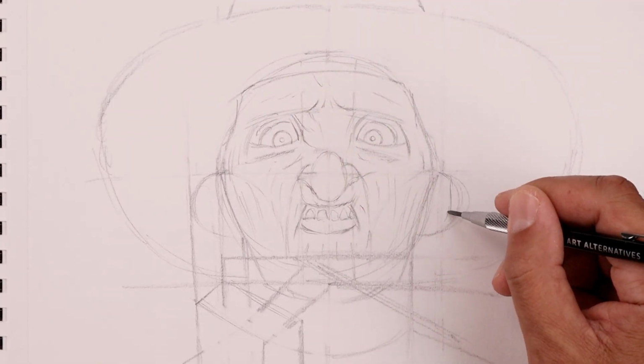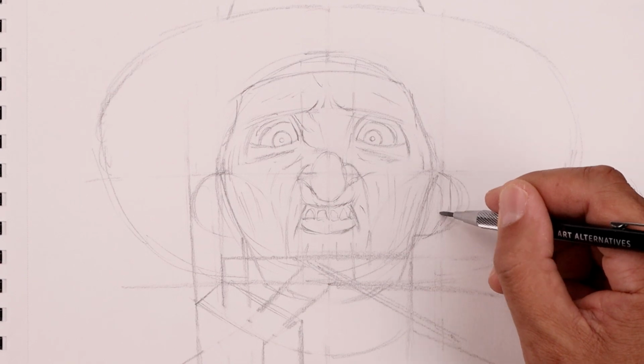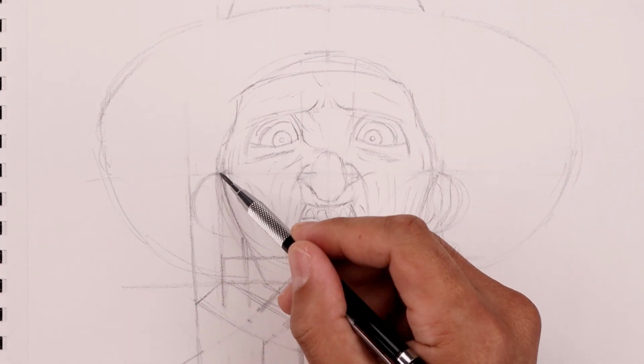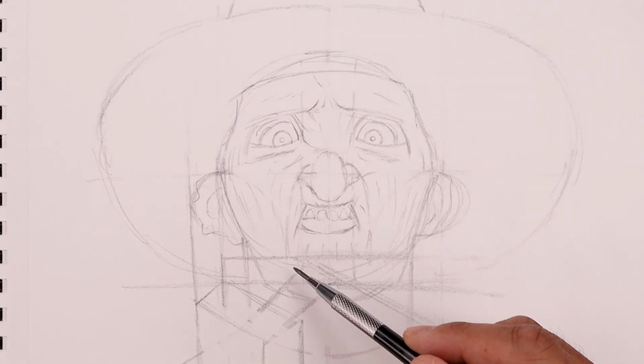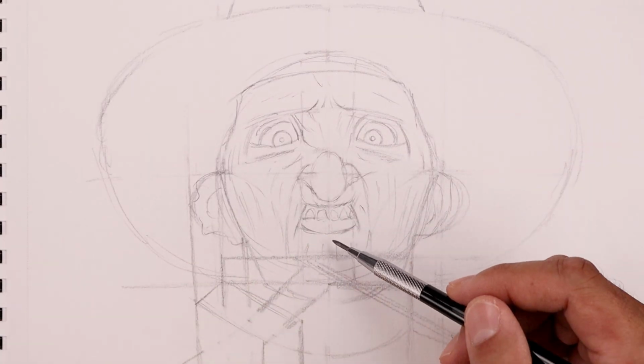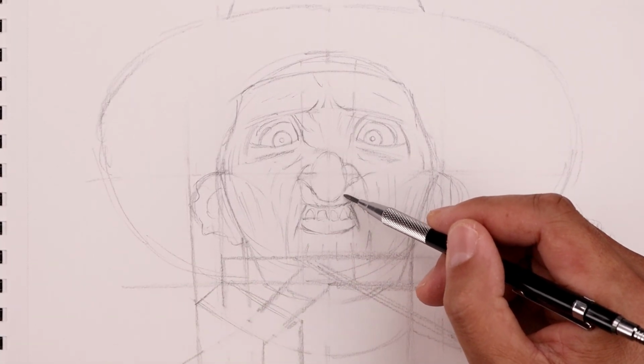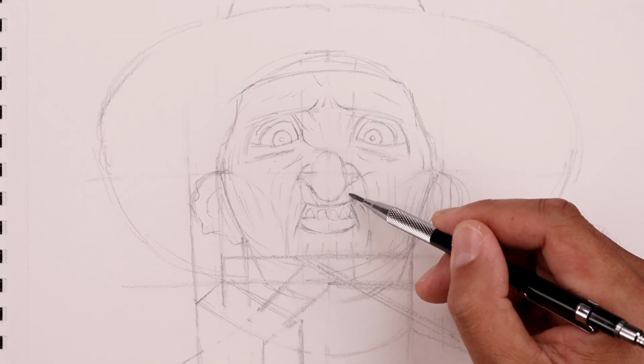Now I'm going to go back and add a little bit more shape to the ears. I'm just going to mangle this ear up a little bit more. Now the area around the chin is going to get covered up by the hand, so I'm not going to get too detailed with that. Add some scars.